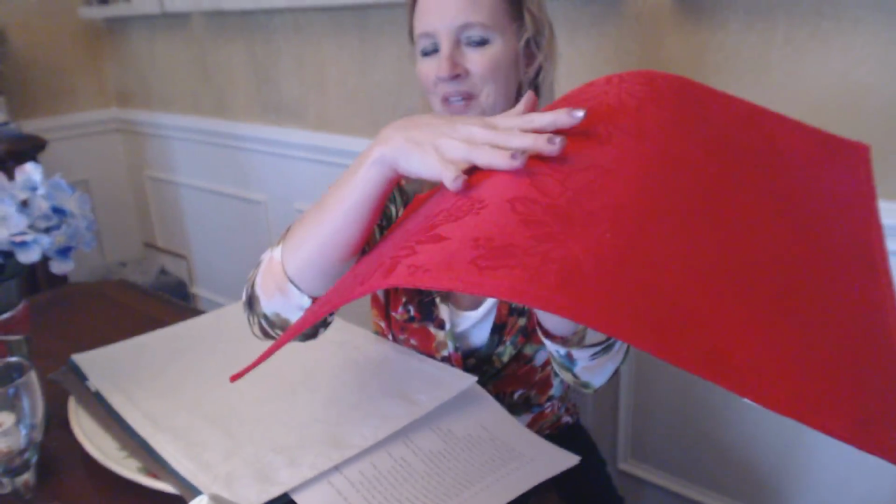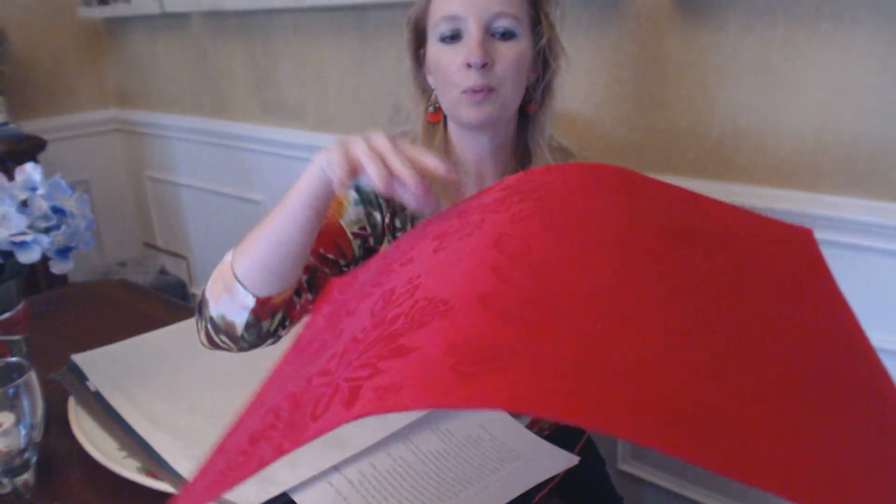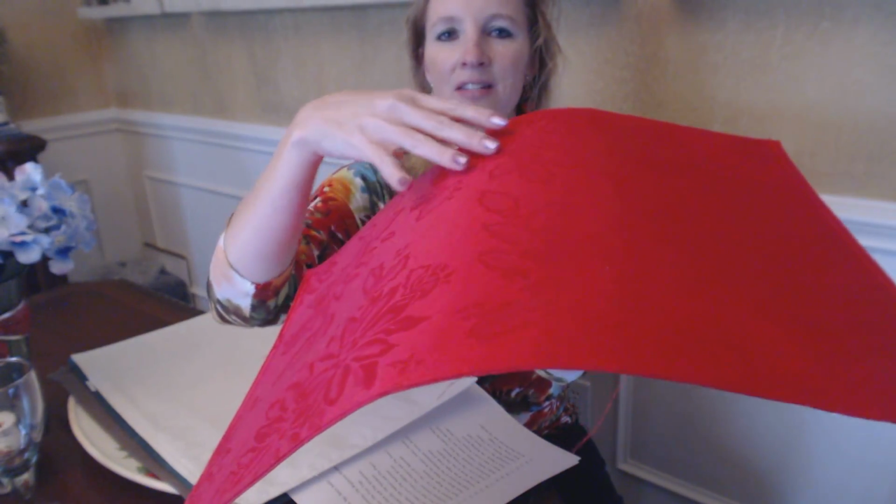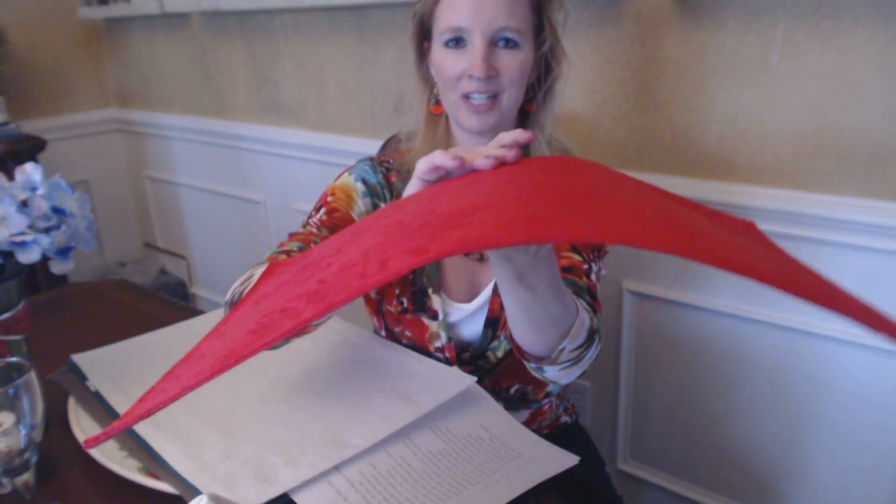And I have this one, which I think is my favorite. This is a red one with poinsettias on it. And again, it's the same satiny material. It's very pretty. You like that one? Okay. If that's the one that you would like to choose, we can certainly fill out part of your form today to indicate that that's the one that you would like to pick.